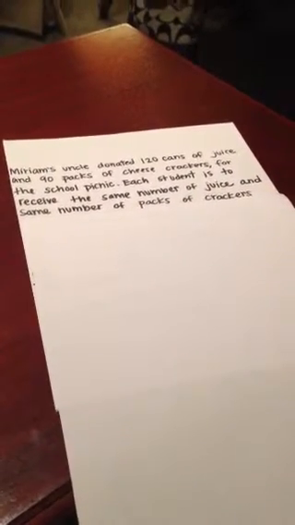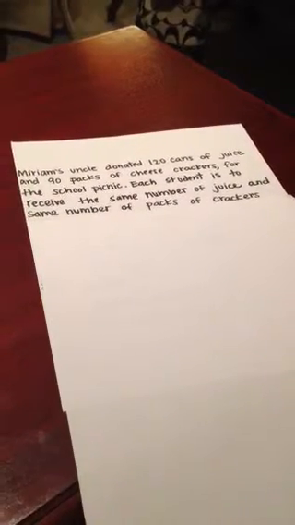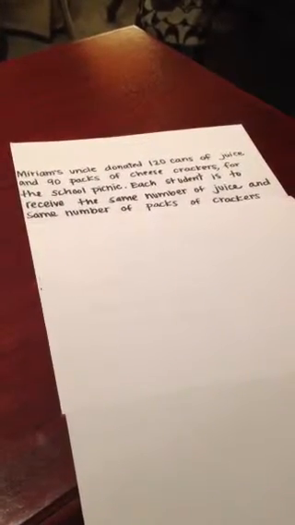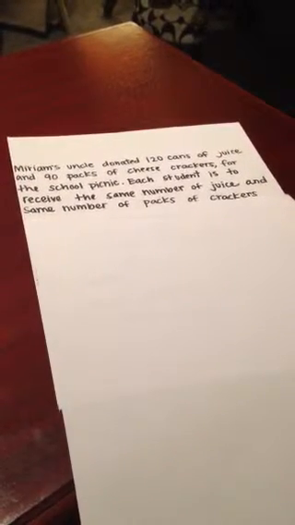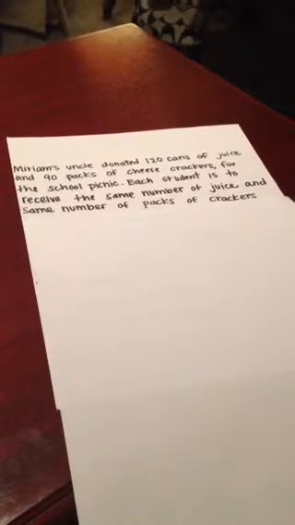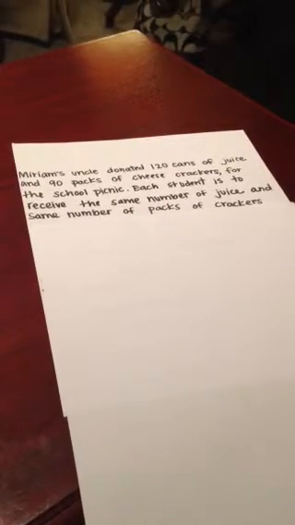When the student first began this problem, they of course started by reading it. Miriam's uncle donated 120 cans of juice and 90 packs of cheese crackers for the local school picnic. Each student is to receive the same number of cans of juice and the same number of packs of crackers. What is the largest number of students that can come to the picnic and share the food equally?